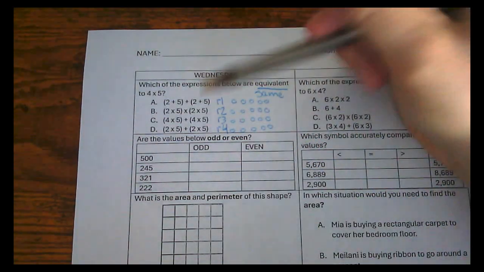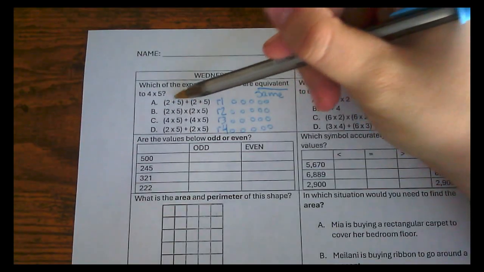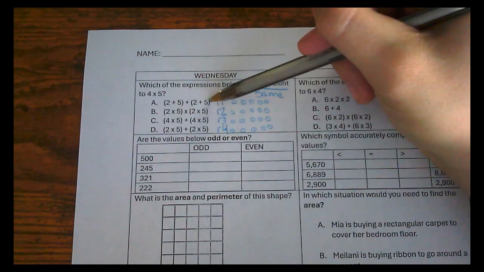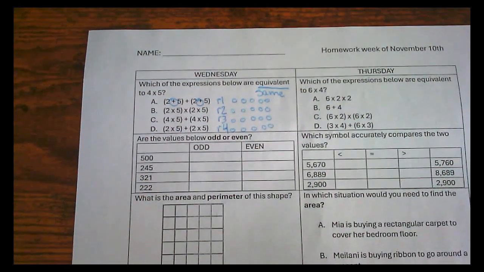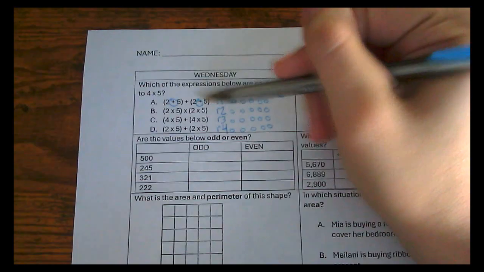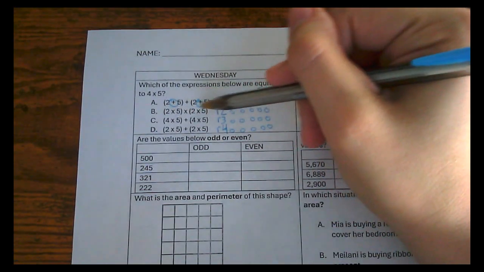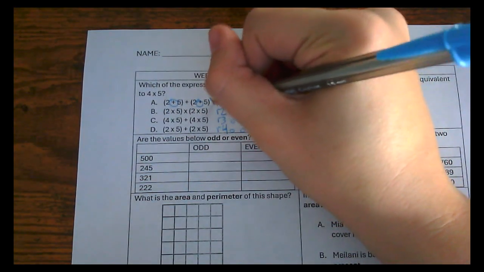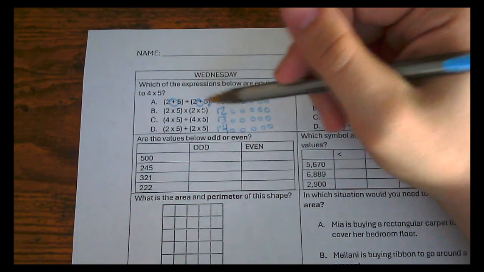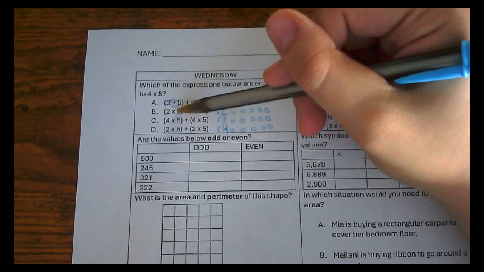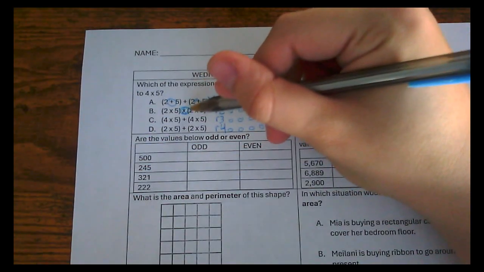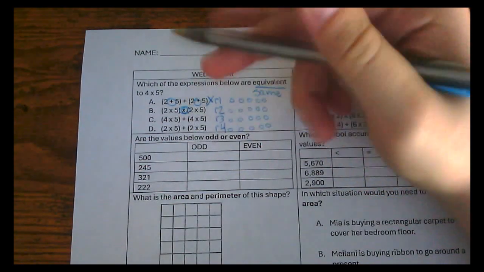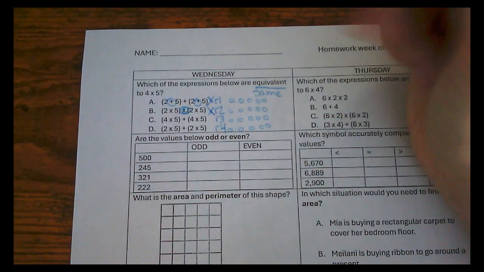Okay. So let's see. 2 plus 5 plus 2 plus 5. Guys, look at that symbol. There should be what kind of symbol? There should be a multiplication symbol in between them. So that's not going to work. That's the distractor. Then we see 2 rows of 5 times 2 rows of 5. That's another distractor. It should not have that multiplication sign in the middle. We should be seeing a plus sign. Another distractor. Well, that's made it easy.